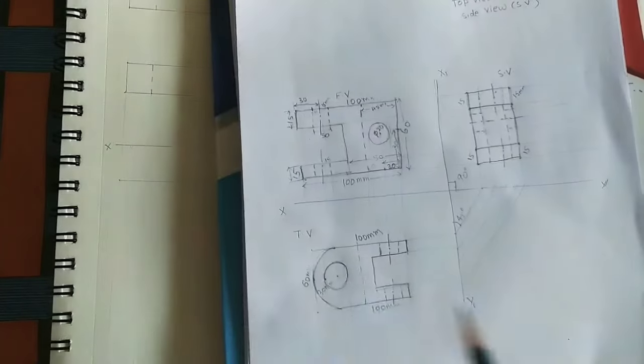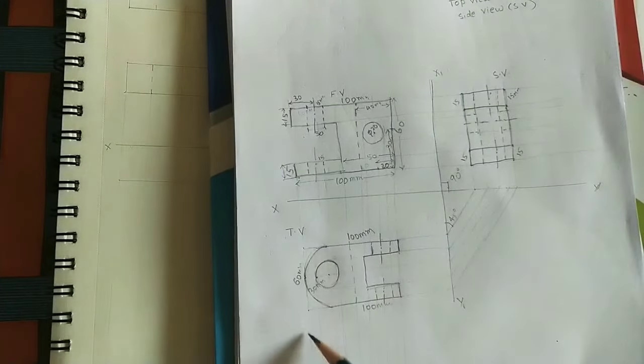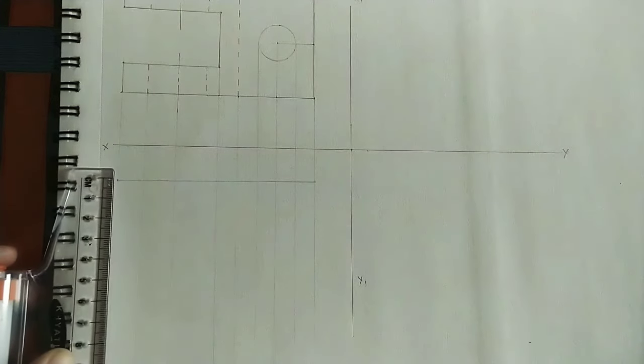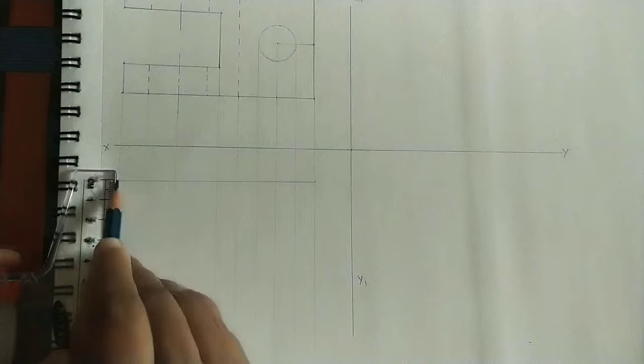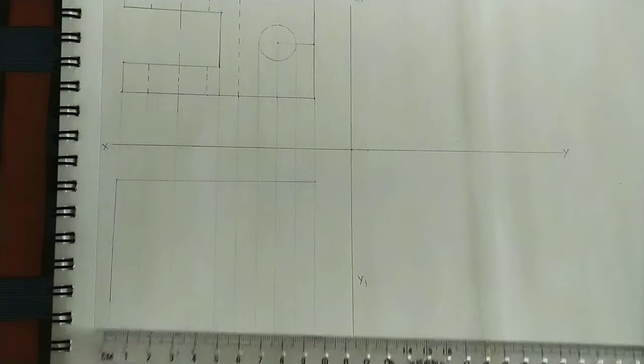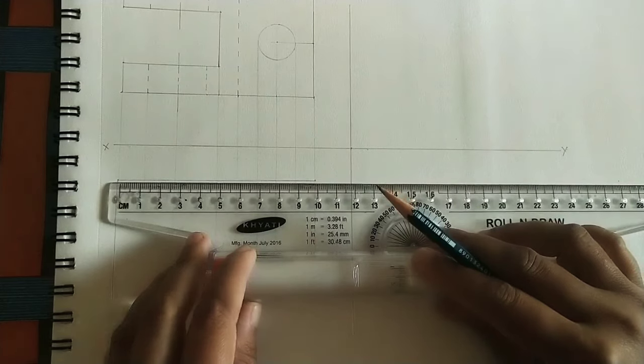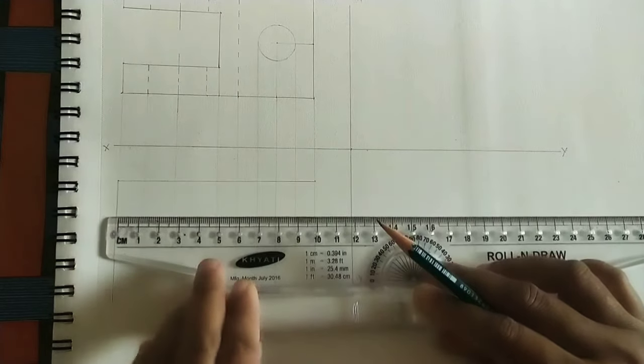Okay. After getting this line, here take 60 mm. Here do again one line. From the initial projectile line, take 6 centimeters. So here again do a 10 centimeter line. Take this as the reference line. Move the scale.